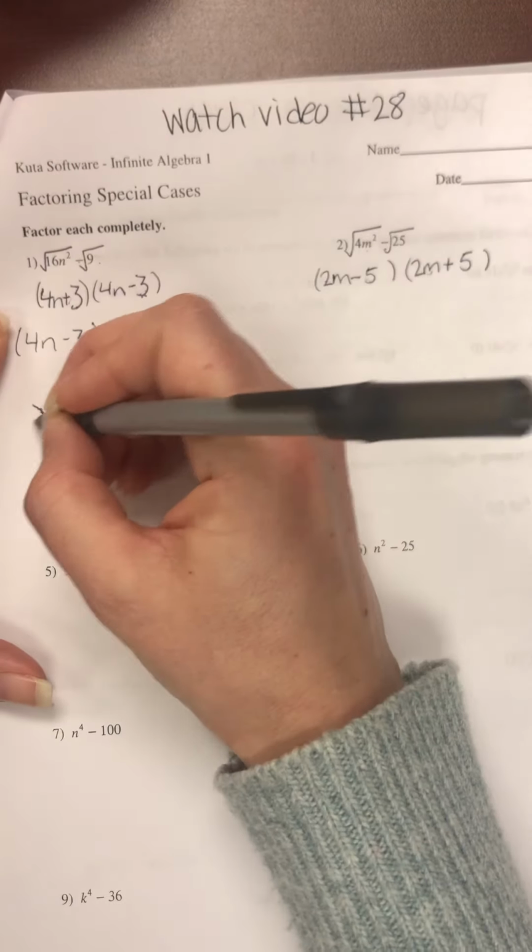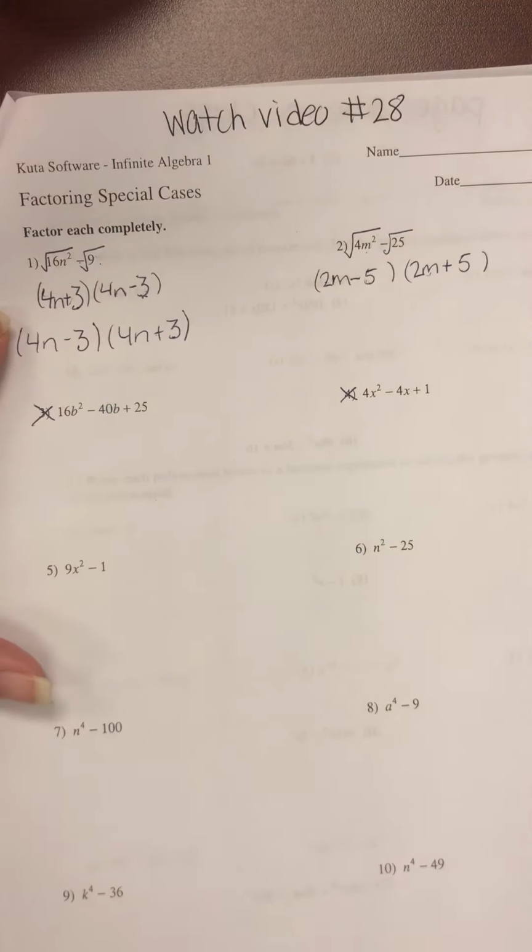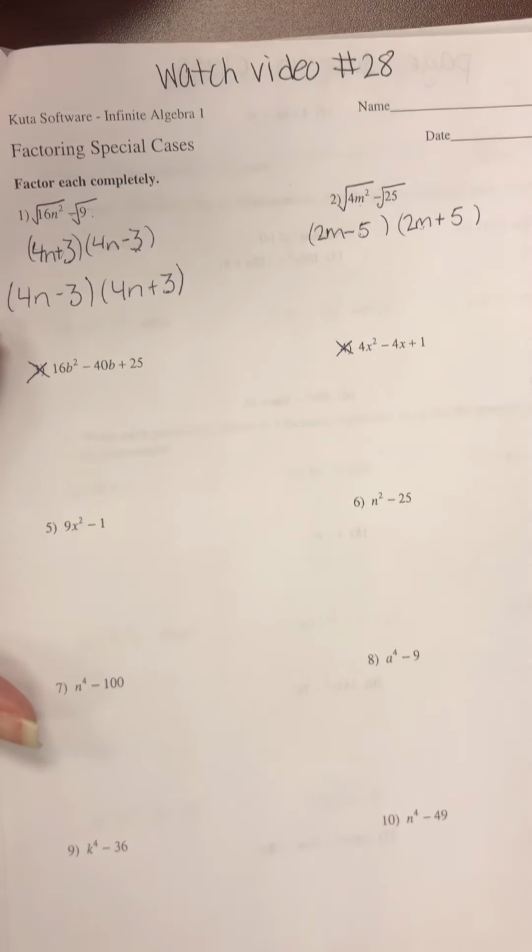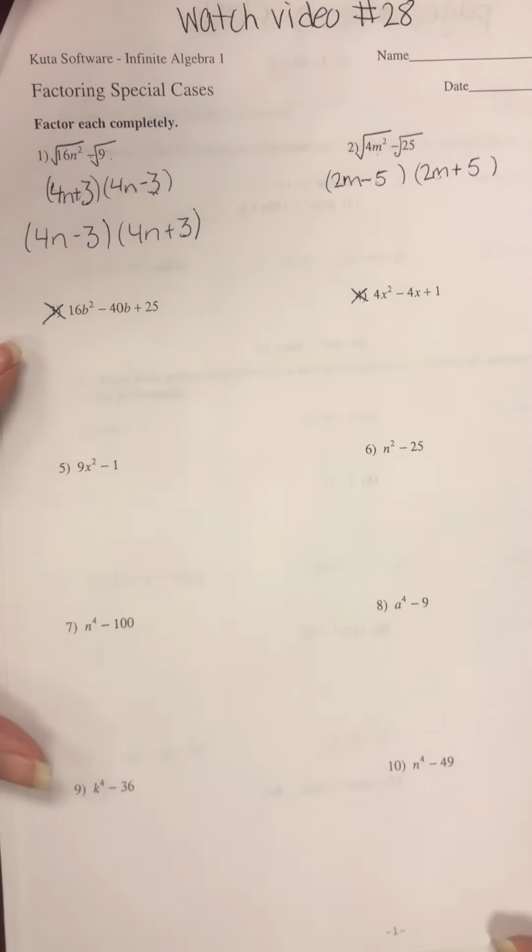We're going to skip numbers 3 and 4, so you can go ahead and cross those out. Don't cross them out fully because we will use them at some point. I'm going to skip down to number 7.